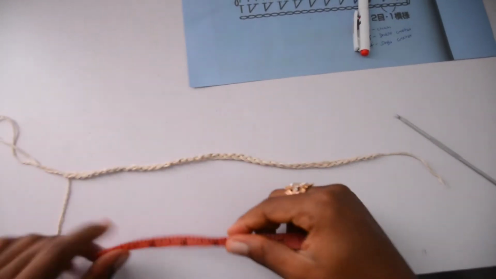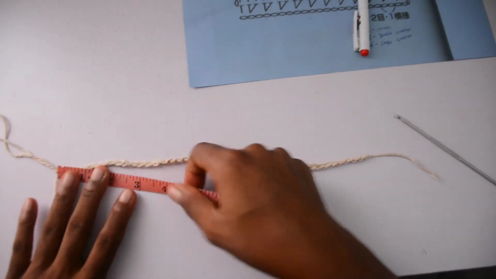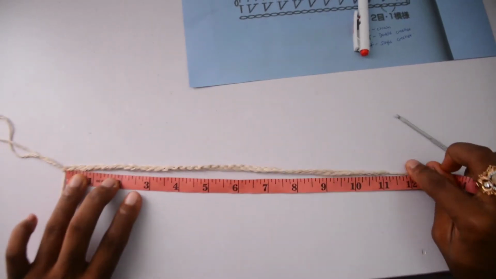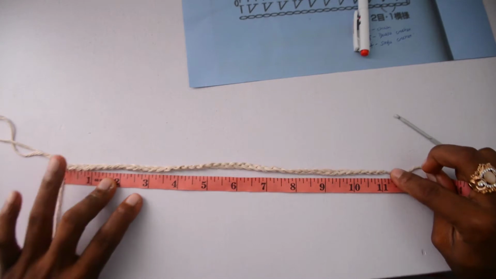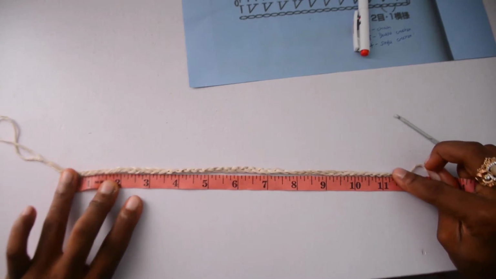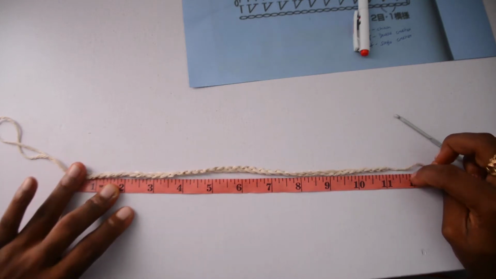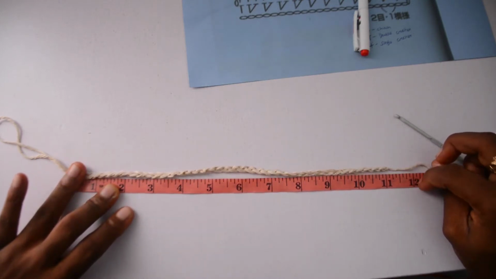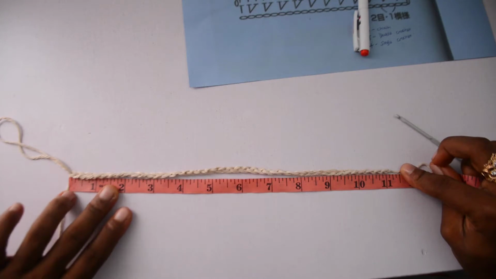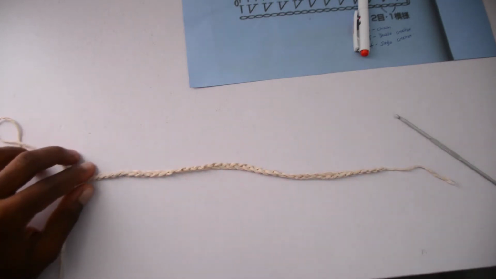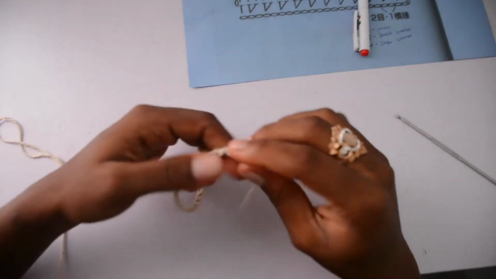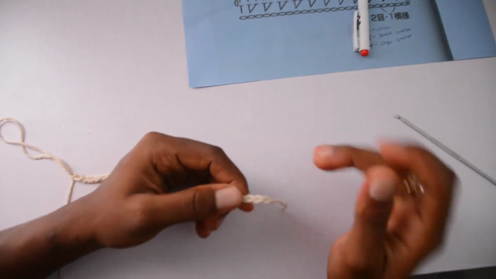So I want my washcloth to be 12 inches. I'm just measuring the chain I have now, and you see that this is 11 inches. So I know that I just need a couple more chains to get it to 12, maybe 3 or 4 chains. So I'm going to count how many chains I currently have. This is the process of creating patterns, guys. So right now I'm counting how many chains I have.